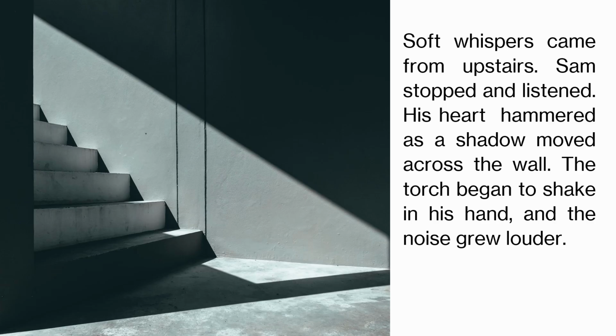In paragraph 2, we have the rising action and the climax. Let's read it together. Soft whispers came from upstairs. Sam stopped and listened. His heart hammered. As a shadow moved across the wall, the torch began to shake in his hand and the noise grew louder.